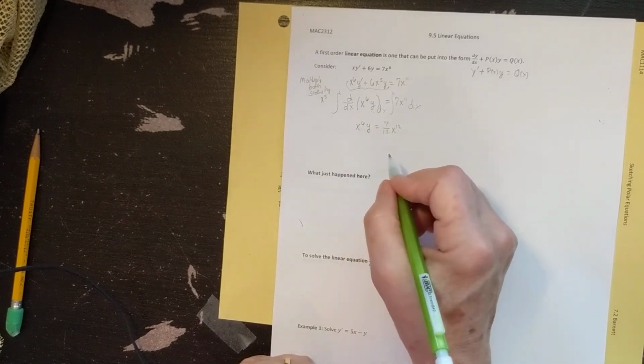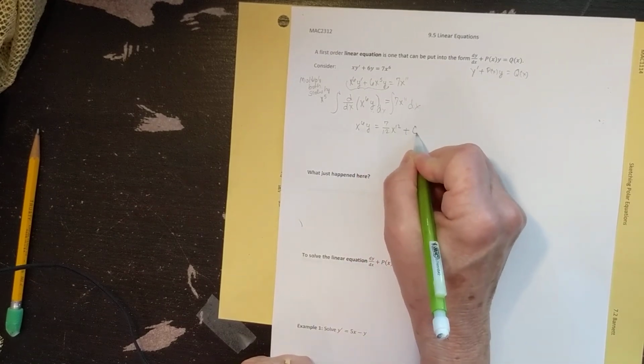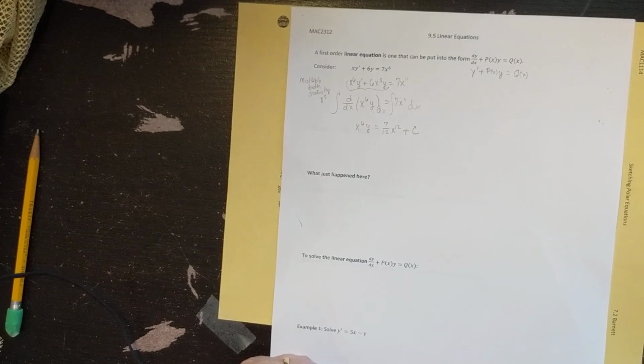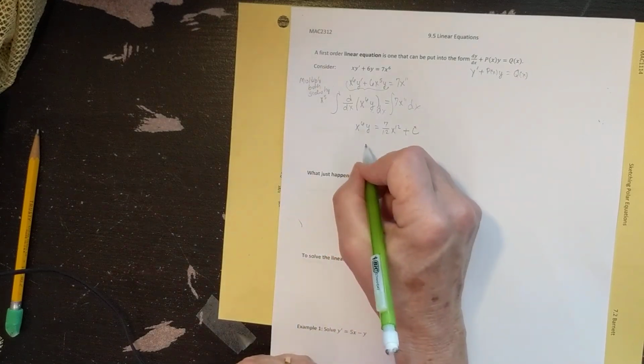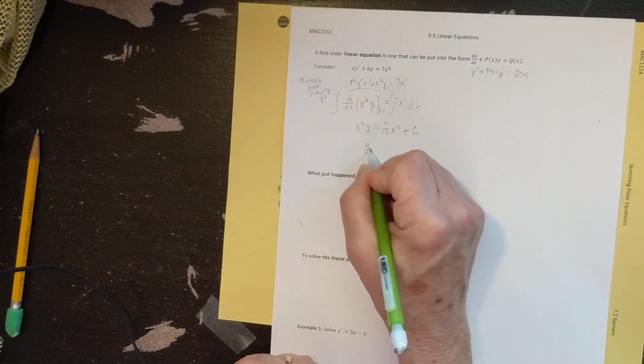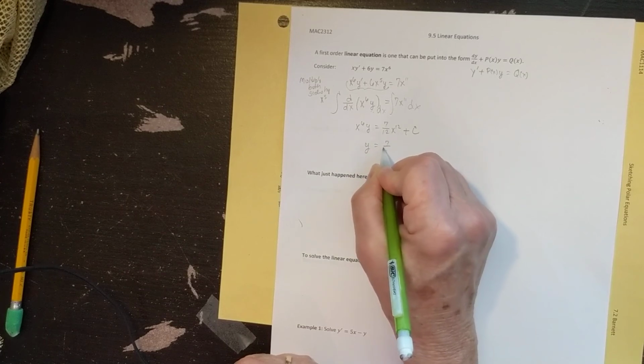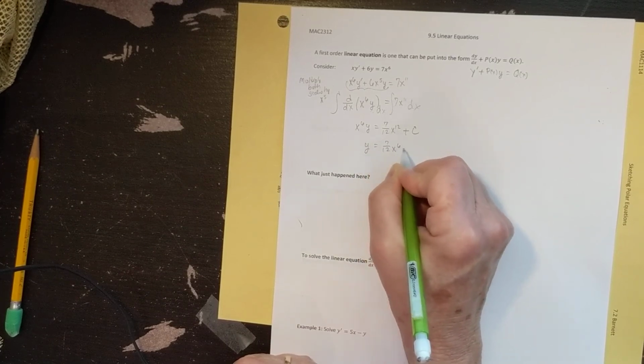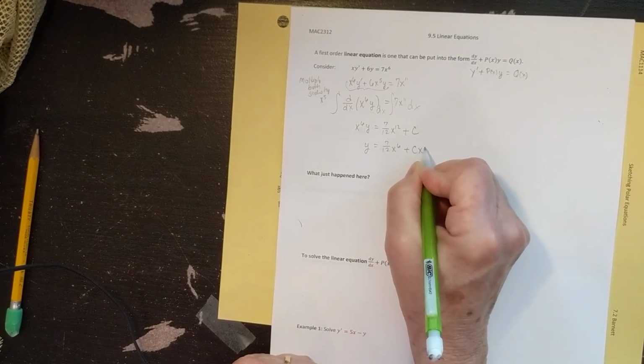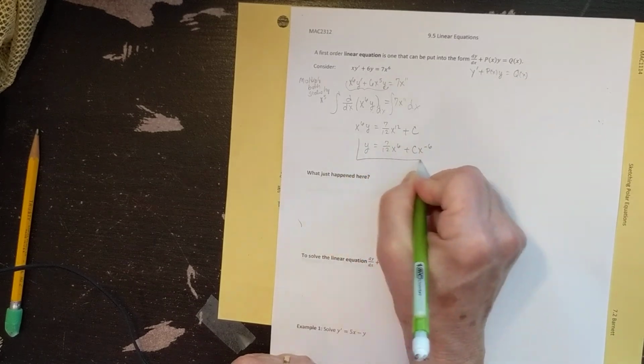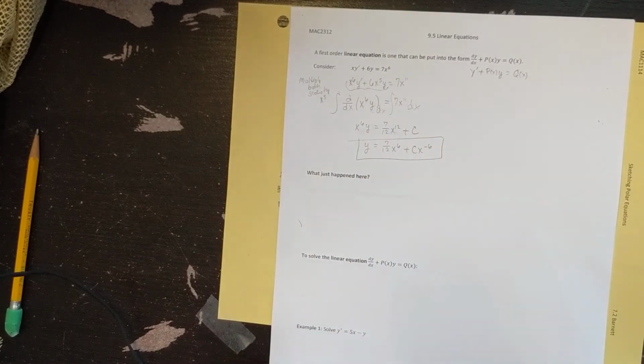Oh, I forgot my constant, plus a constant. To further solve for y, I will divide both sides by x to the sixth. So I get y is equal to 7 over 12 x to the sixth plus c x to the negative 6. And this is a solution that will solve this differential equation.